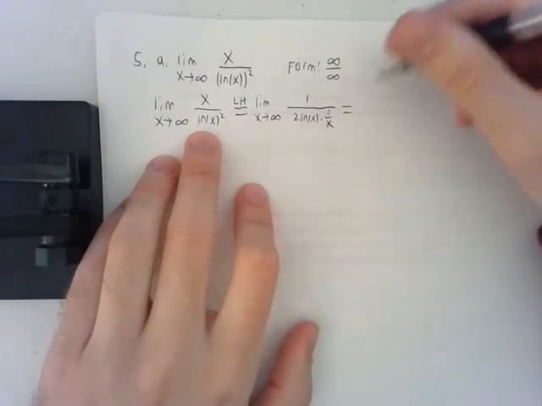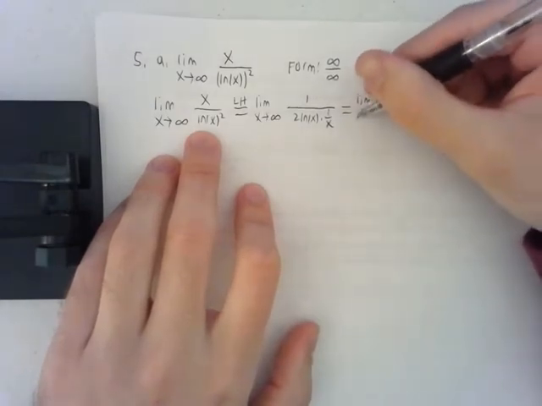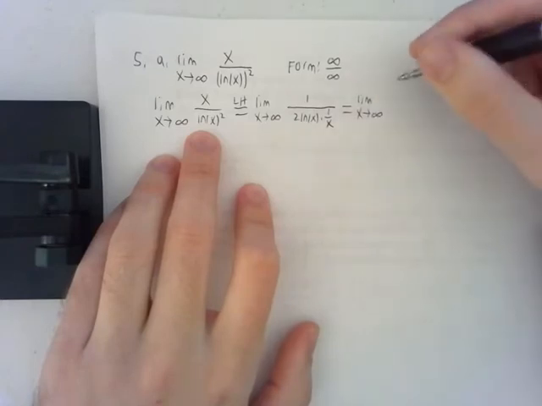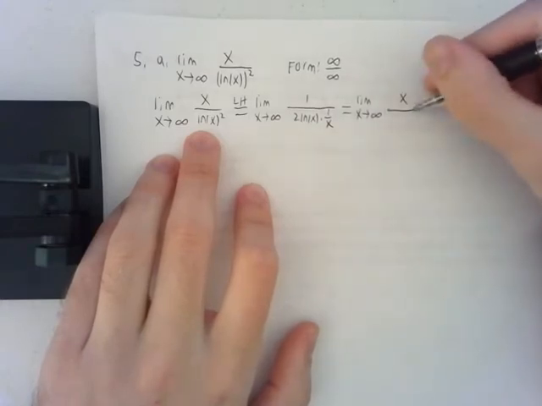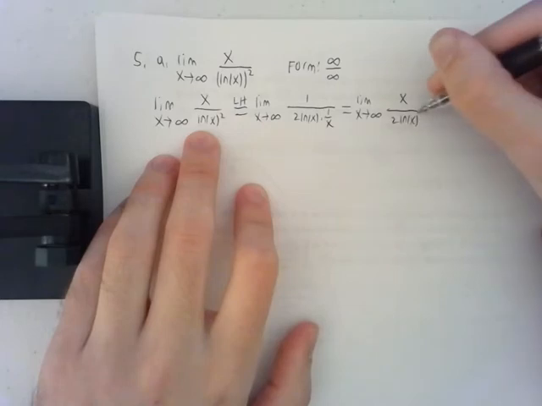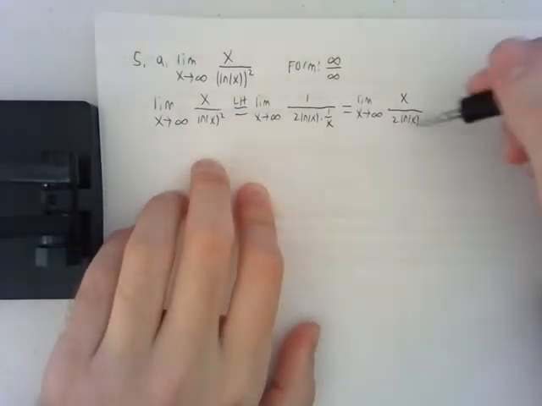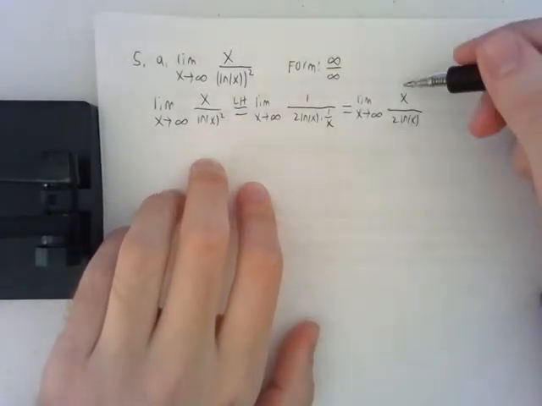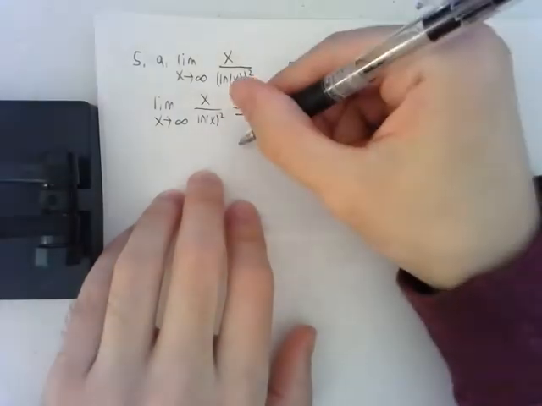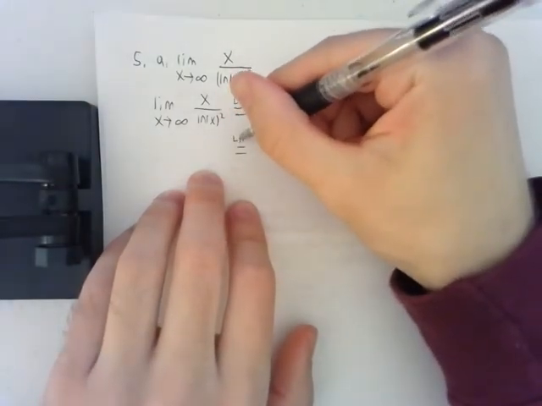Now with some algebraic manipulations, we see that this is the same as the limit as x goes to infinity of x divided by 2 log of x. And this is still an indeterminate form of infinity divided by infinity. So we use L'Hopital's rule again.